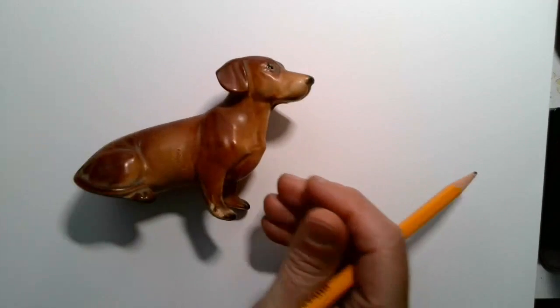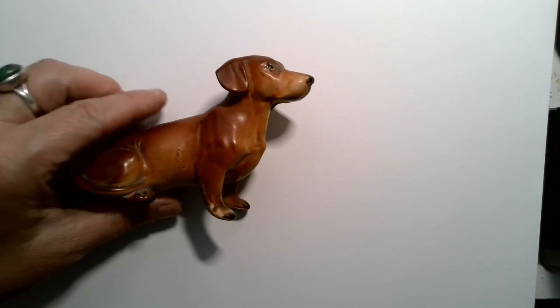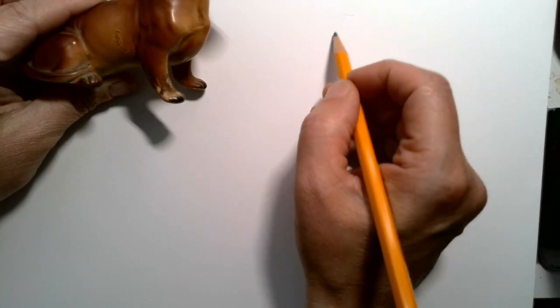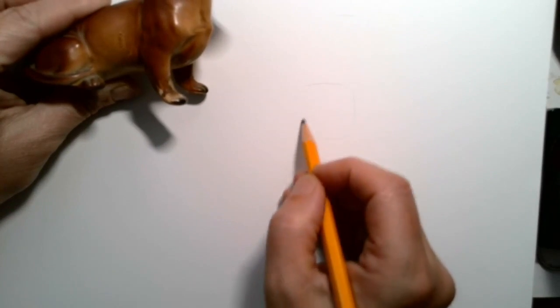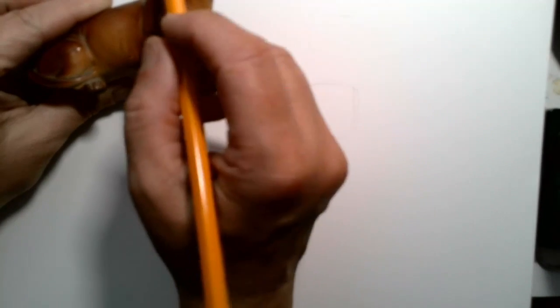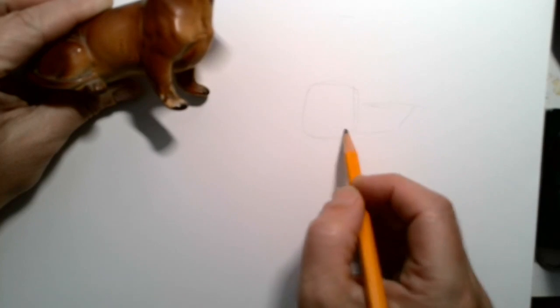So then what you're going to do is select an object and find an object with an interesting outside shape. In this case, I have this dog. And then when you're doing a drawing, you want to start thinking about breaking it down into different shapes. So I can take a square and do that part of his head. And then here is kind of like a rectangle.